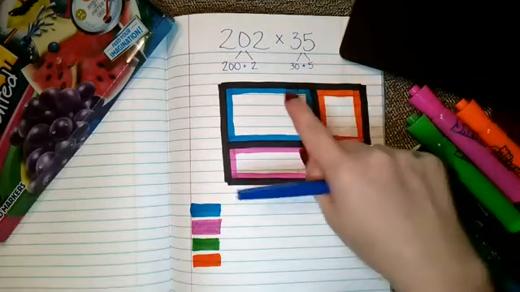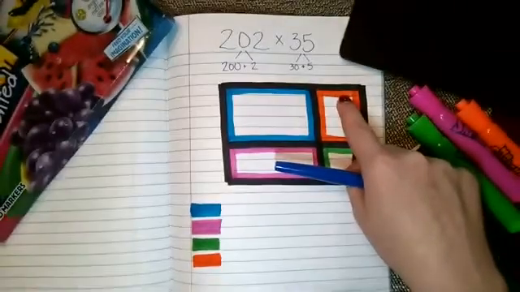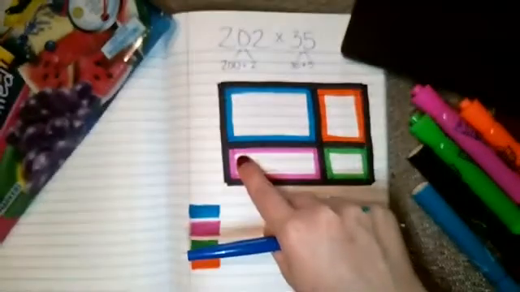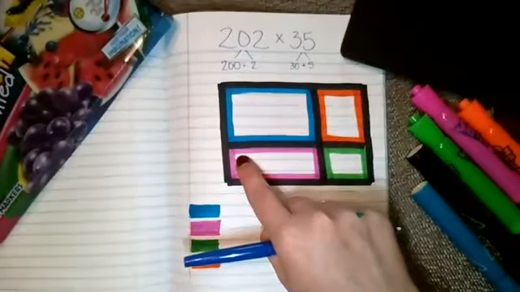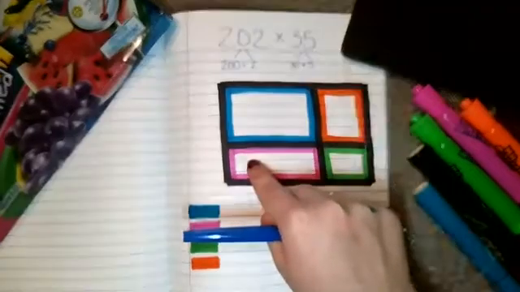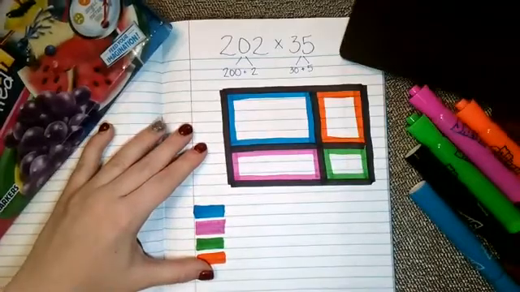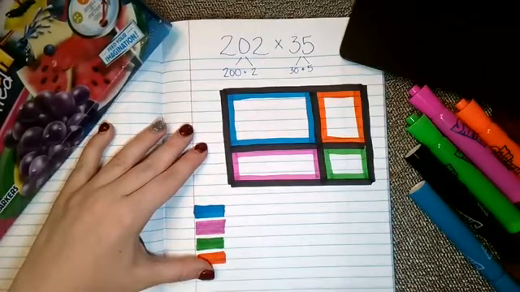So remember, it doesn't matter whether you want to use 202 across the top or whether you want to represent that down the side. That is completely up to you. And in this case, it doesn't matter, especially since we have a 2 by 2 box. So if you want to go ahead and pause this video and label your area model box, you may do that.